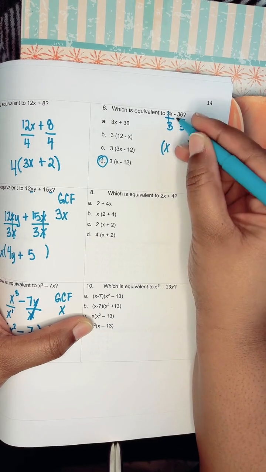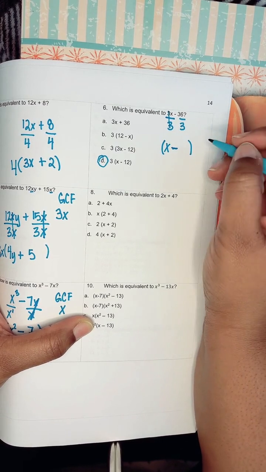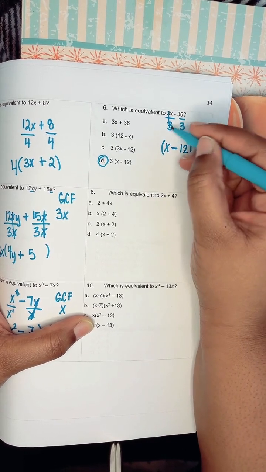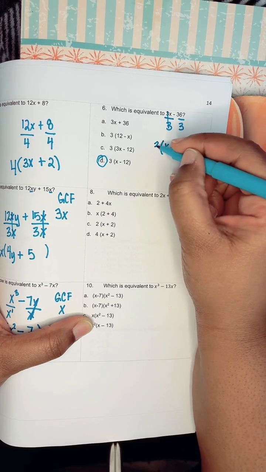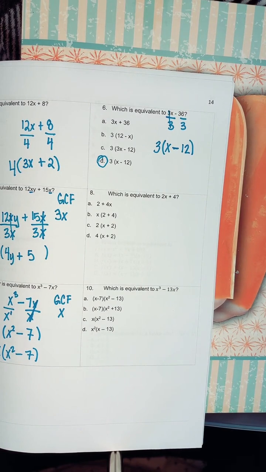But let's finish it out. Minus 36 divided by 3 is going to give us 12. Remember, the thing that you divide by always goes on the outside. And that's how we get that.